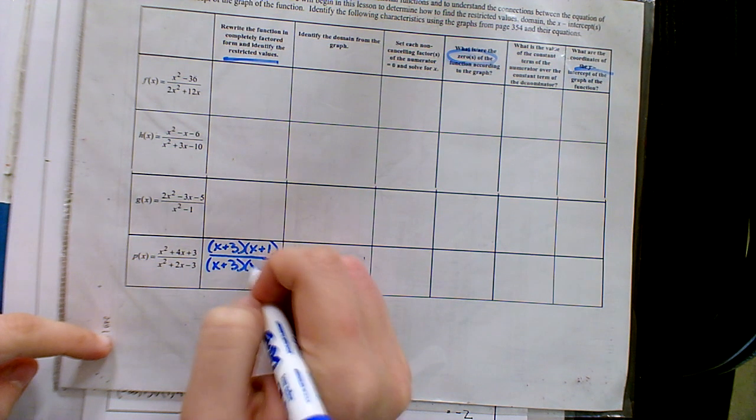All right, +3 and -1. So now that everything's completely factored, can we find those restricted values, the numbers that would not work if we were to plug them in, meaning we'd get an undefined result? What numbers are we not able to plug into this fraction?